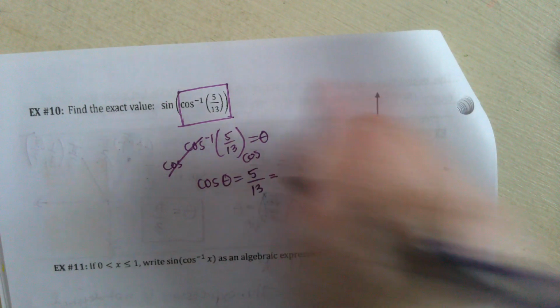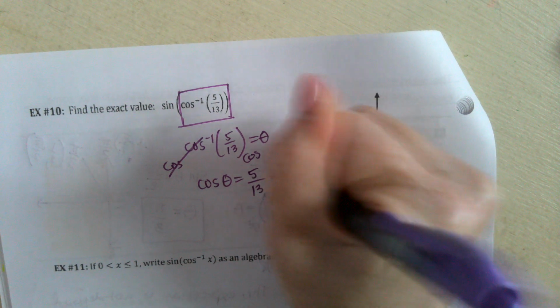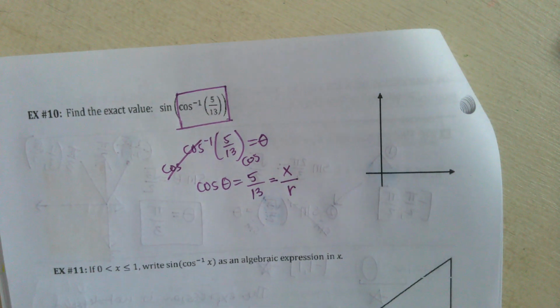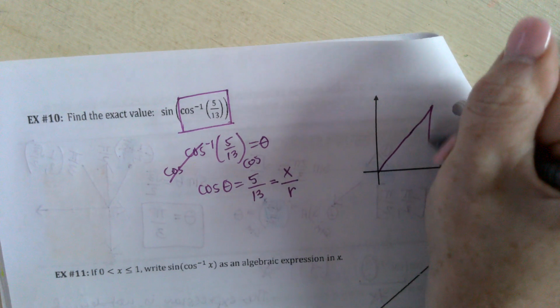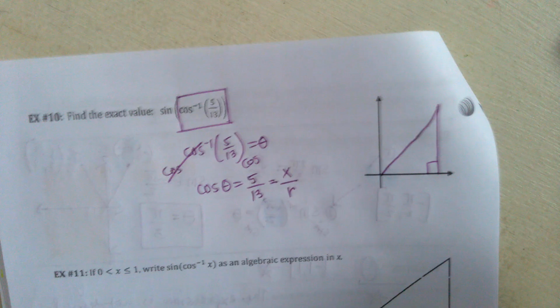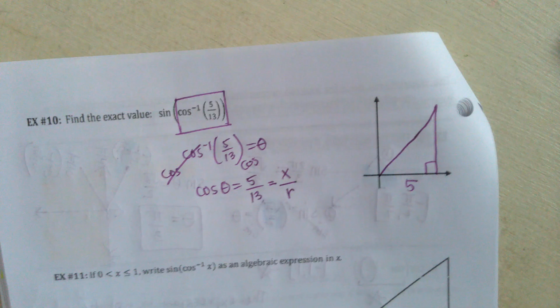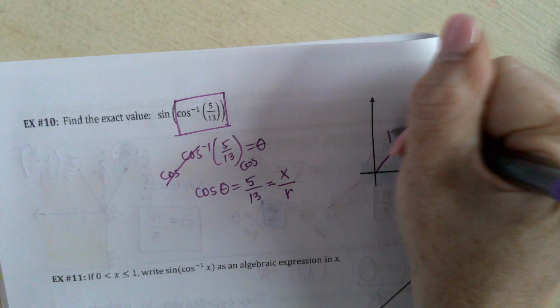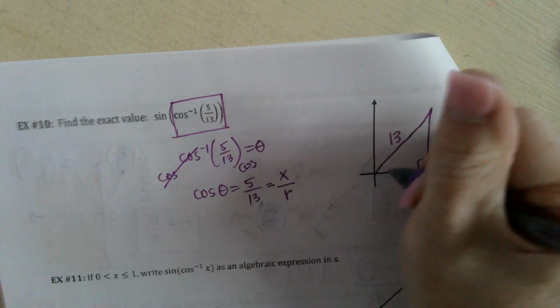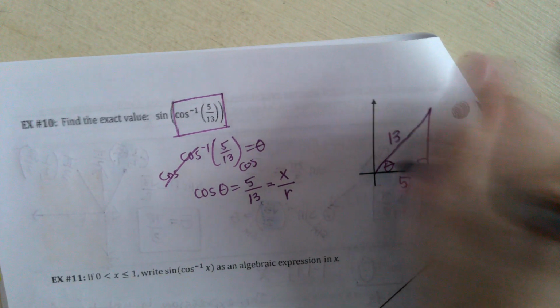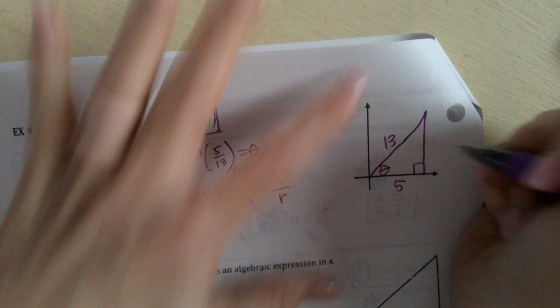Well, this is just a ratio for me. That's my x value and my radius. So I'm going to draw a right triangle where I have an x coordinate of 5 and a hypotenuse of 13. Okay? I'm going to put theta in there.